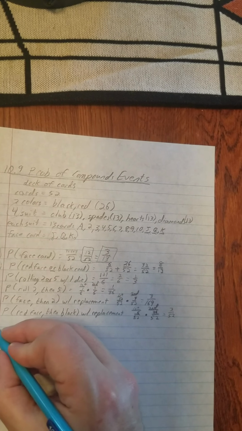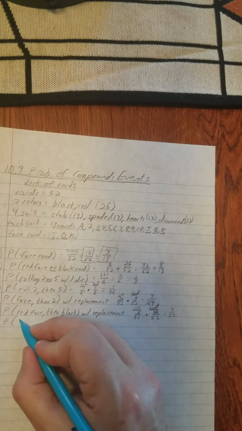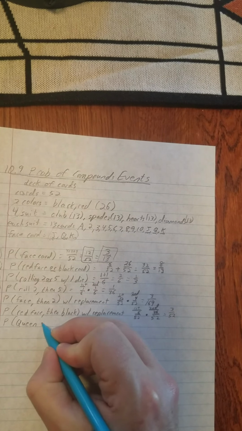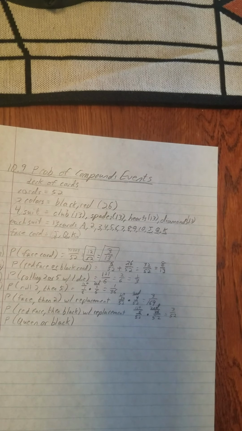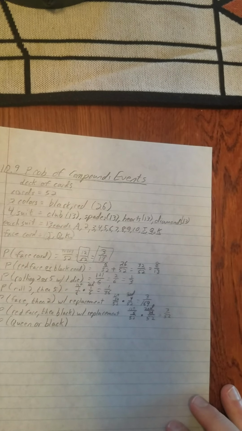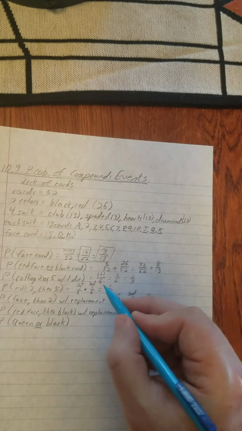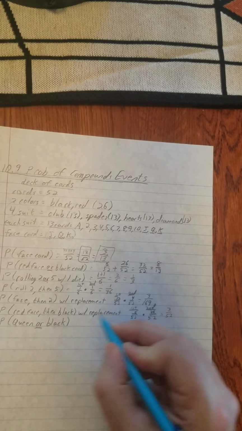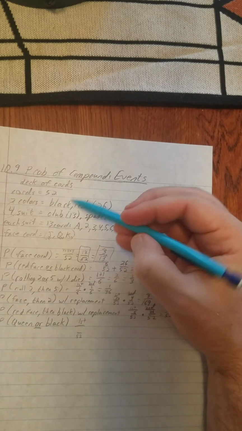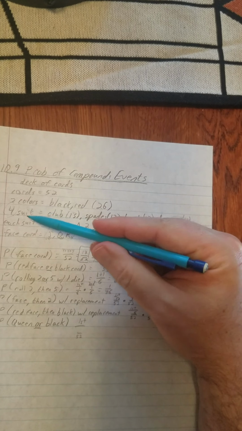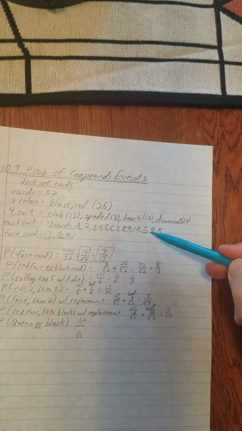The last problem is a little bit harder. Probability of a queen or black card. It doesn't look any harder than the rest, but we're going to soon find out that this one's a little harder. All right, so again, we have 2 different things. Or, like before, means we're going to add. So, first thing, queen. We know there are 52 cards. How many of them are queens? Well, there are 4 different suits. So remember, there are 4 aces, 2s, 3s. There's 4 of everything, so there are 4 queens.